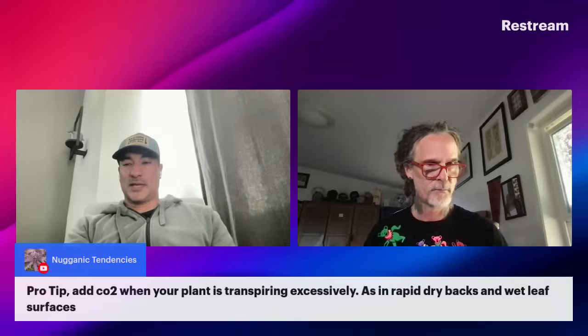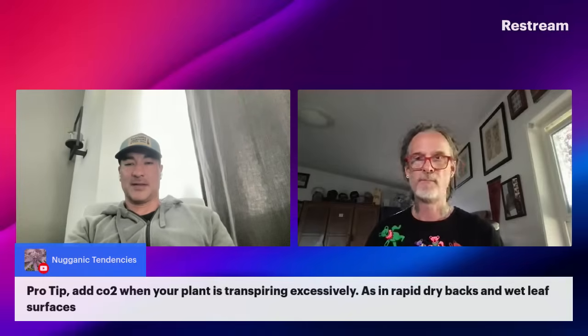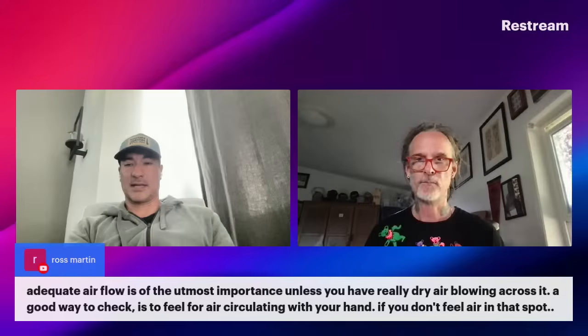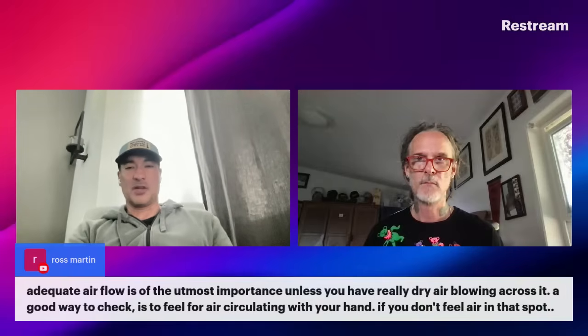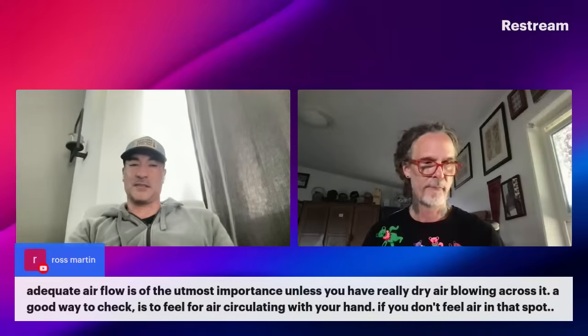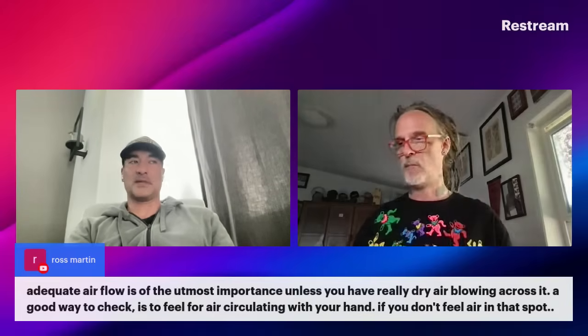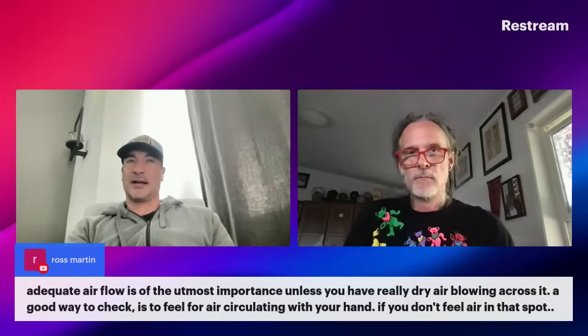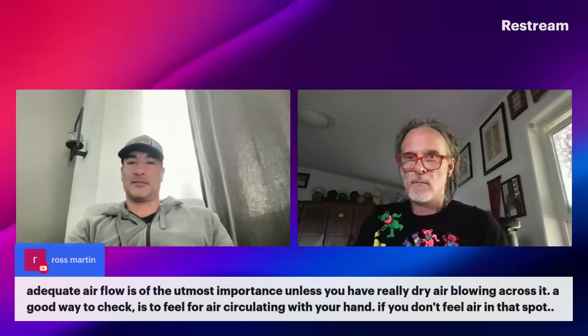Organic Tendency says, pro tip, add CO2 when your plant is transpiring excessively, as in rapid drybacks and wet leaf surfaces. And then Ross says adequate airflow is of utmost importance. Unless you have really dry air blowing across, a good way to check is to feel for air circulating with your hand. If you don't feel air in that spot, there's another thing called, I believe, an anemometer. It essentially measures your airflow, and there are optimal levels in meters per second. I think it's like 0.8 to 1 is the range from Dr. Greenhouse, but again, I'm doing this off the top of my head. But yes, you can absolutely measure and manage that.